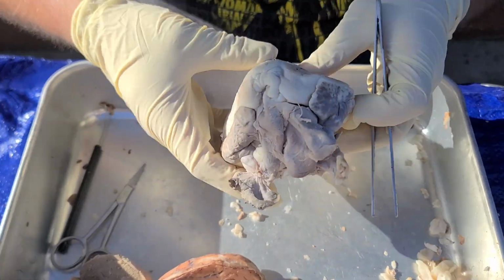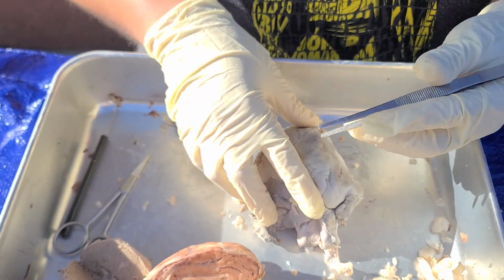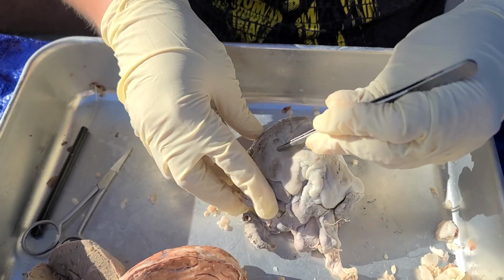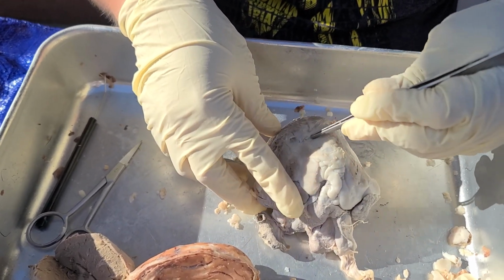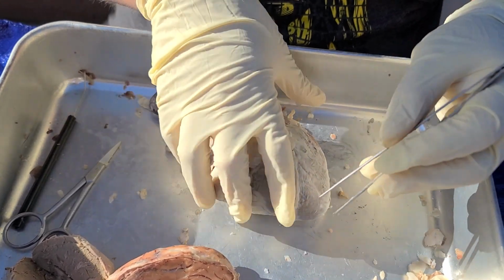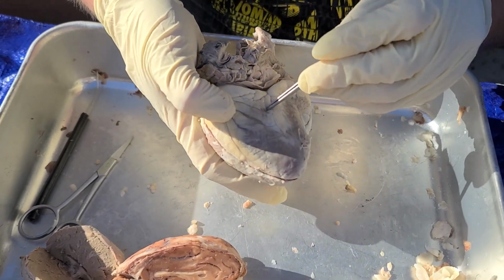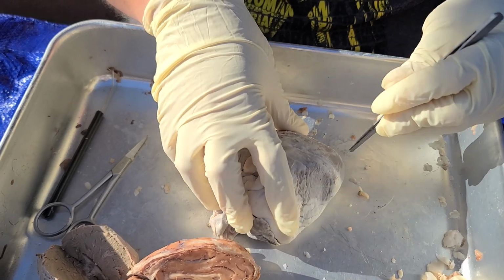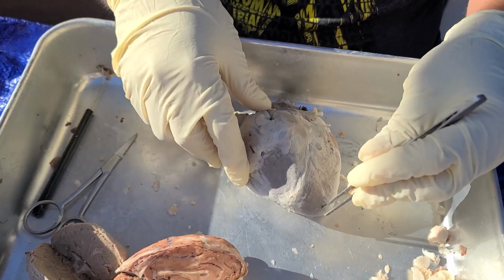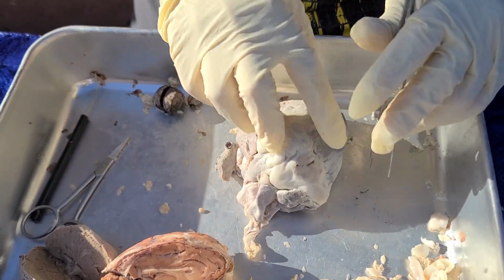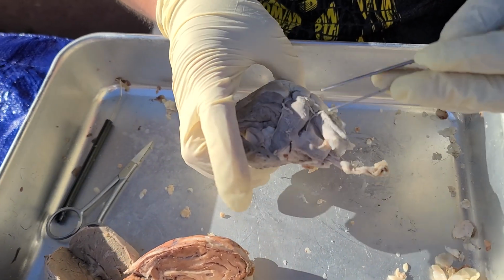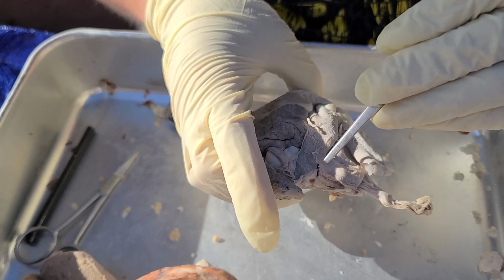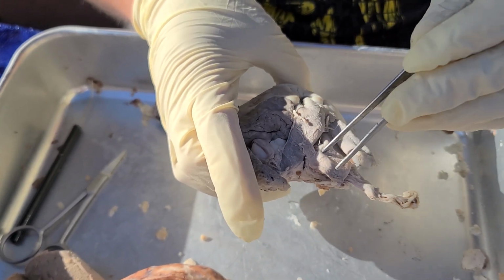Move on to the heart. For the heart, we have the anterior and posterior interventricular sulci. The anterior right here, you can see it fairly. Posterior, fairly. We have the apex, which is the bottom part of the heart. The pulmonary trunk, which is this part right here. Ligamentum arteriosum, which connects to the aorta.